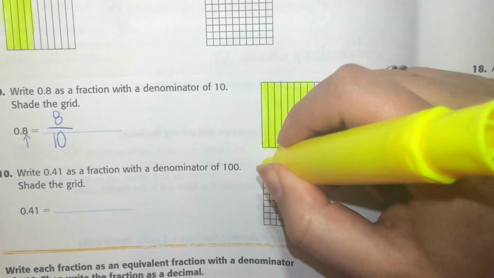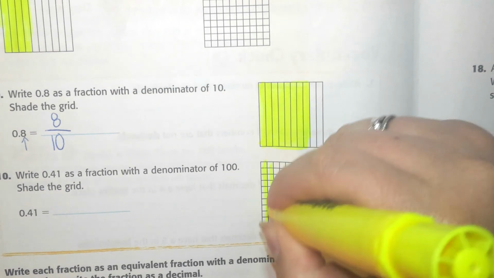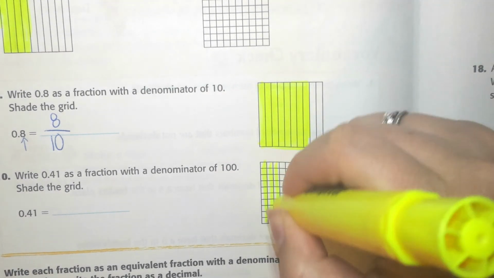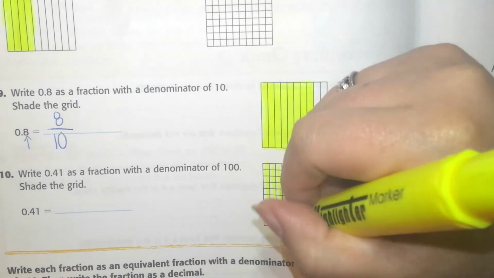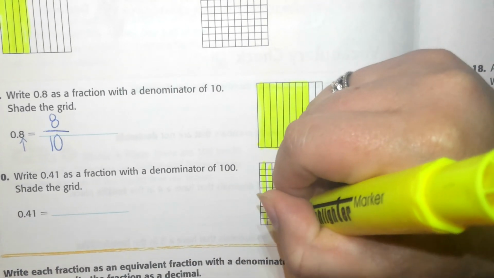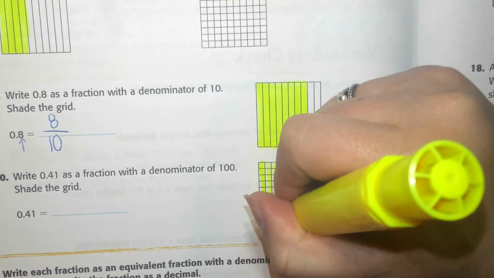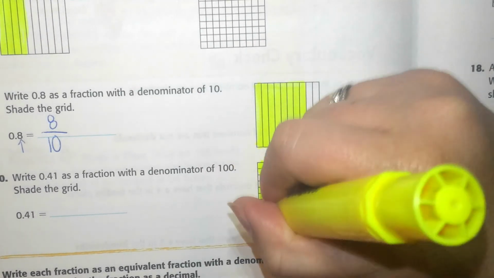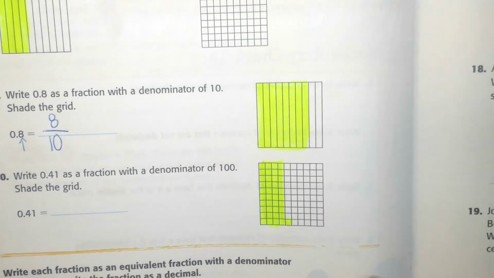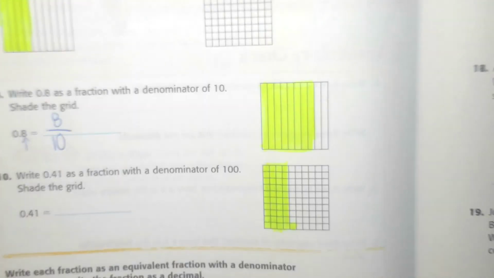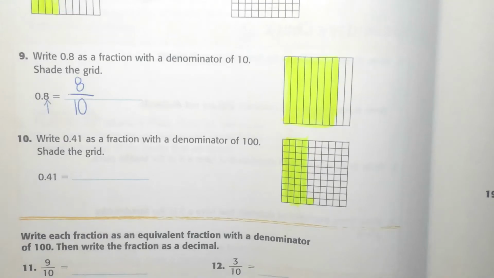So if I shade all the way down this first row, that's 10. And then a second row is 20. And then 30. And then 40. And they want me to have 41. So I'm going to shade in 1 extra square. So now you can see I have 41 shaded out of 100. Okay? So that little 1 extra down here is my 41. So you're going to write that as a fraction, a denominator of 100.